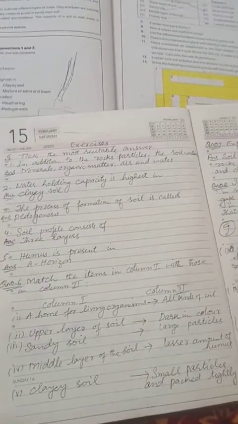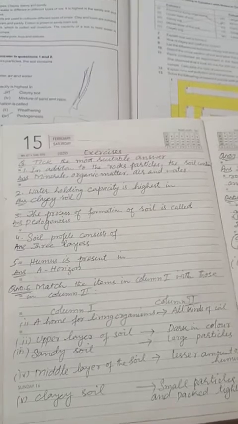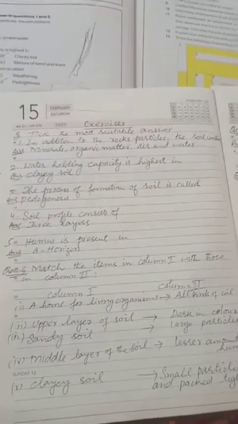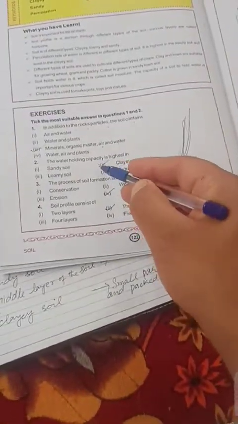Question number 2 is the water holding capacity is highest in which type of soil? Sandy soil, clayey soil, loamy soil, or mixture of sand and loam? Dear students, it is clayey soil. Water holding capacity is highest in clayey soil.